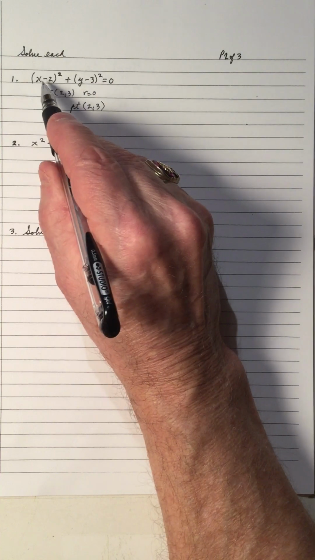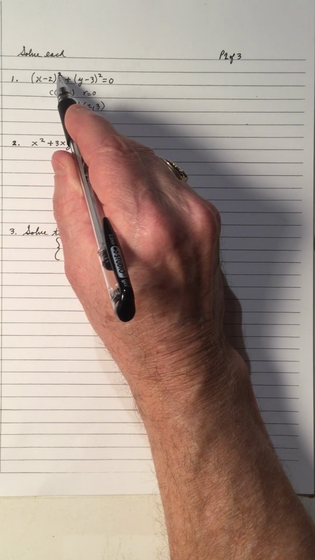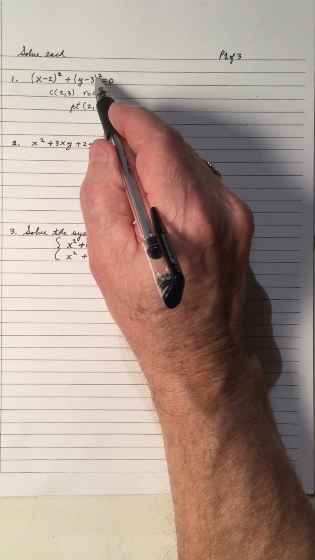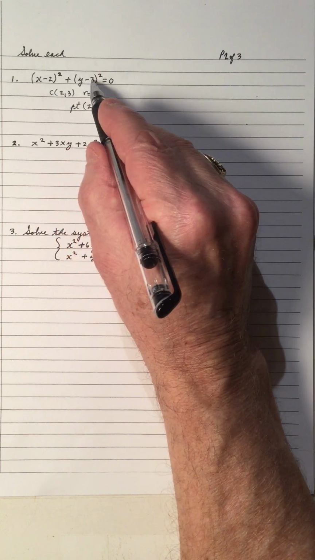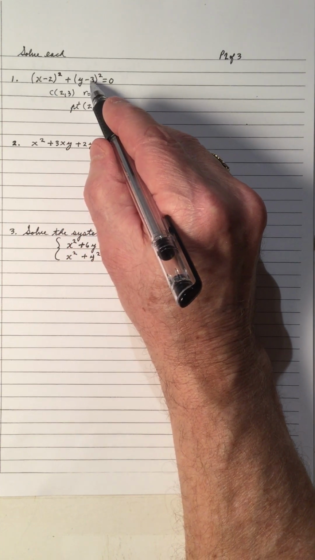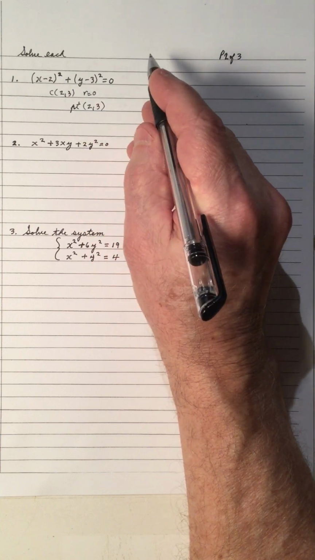So really, the solution to this equation is the point (2, 3), because when x is 2, you get 0 squared, which is 0. So what number squared will give you 0? It would be a 3. So this equation is representing a circle which has no radius. So it's just a point.